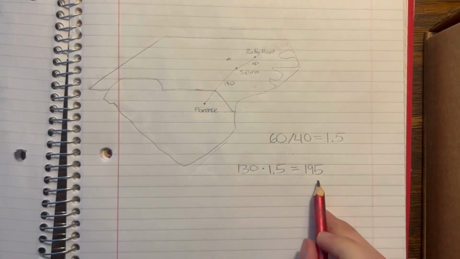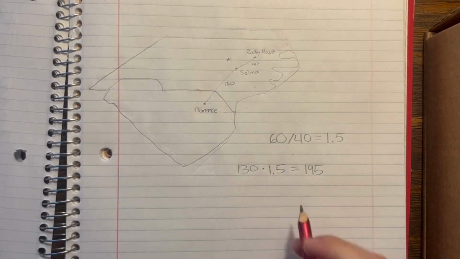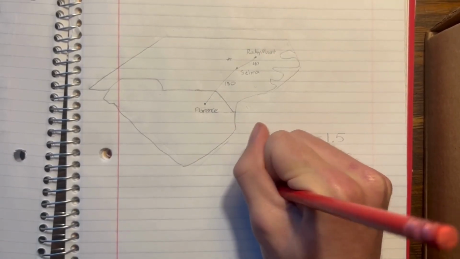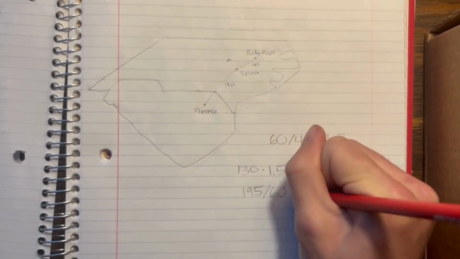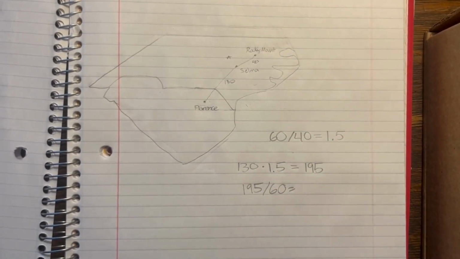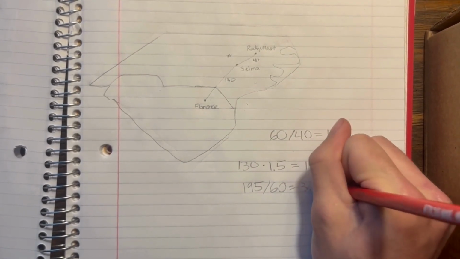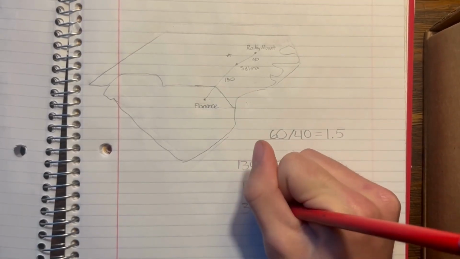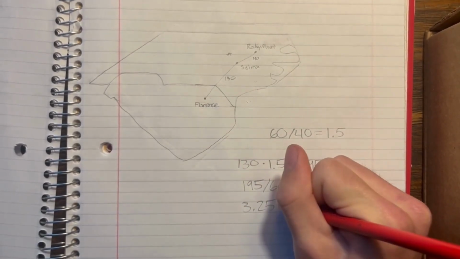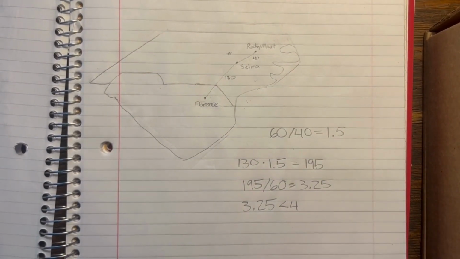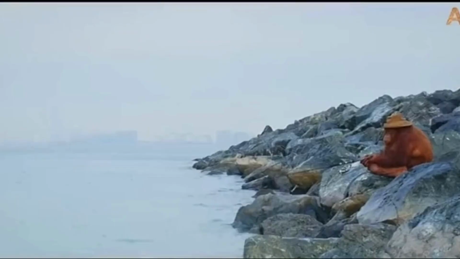But this is still in minutes, and we want it in hours. So we divide by 60 to get hours, and that gives us 3.25. Since 3.25 hours is less than 4 hours, he has enough time to get to Florence.